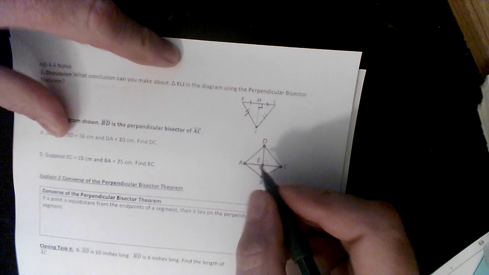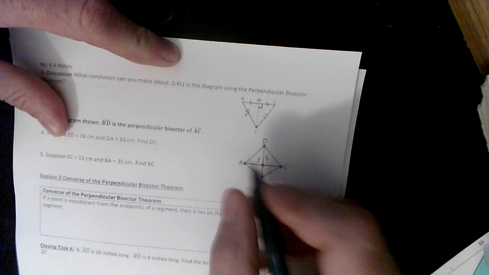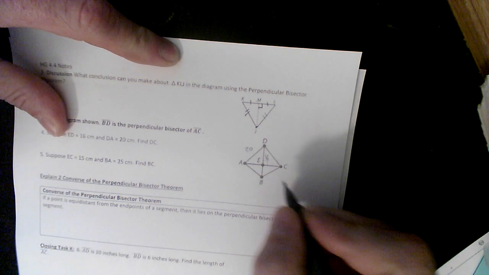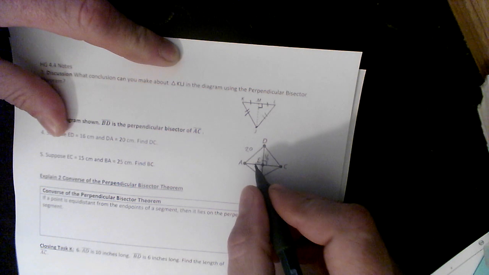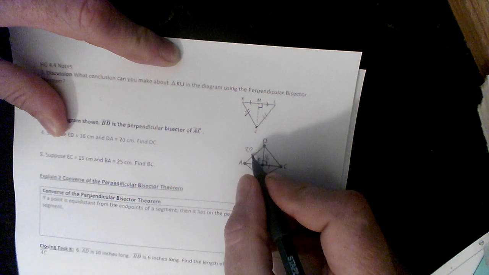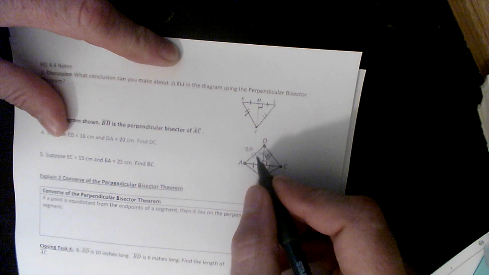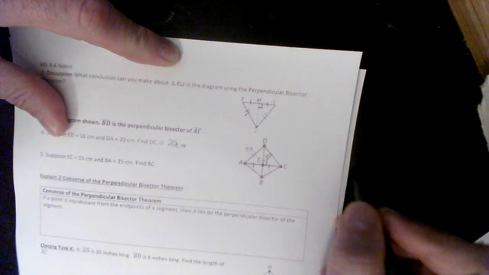Alright, so this says ED is 16, right? It says DA right here is 20, and then it says find DC. Well, look, there's what we need. We need that perpendicular marking. We need these bisectors, so we know these 2 are the same. That makes DC the same as DA, so DC is equal to 20 centimeters.